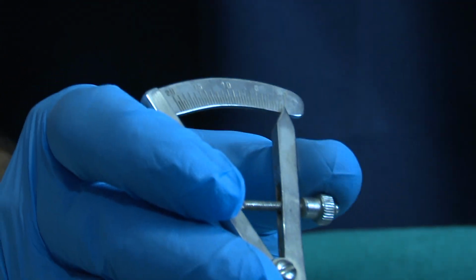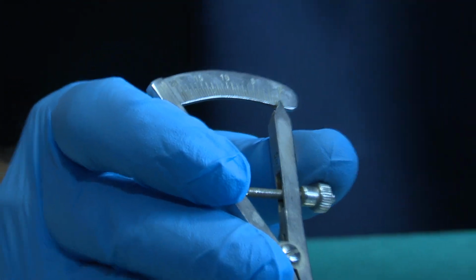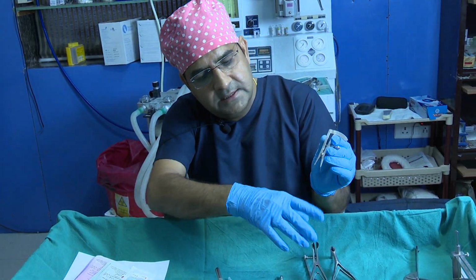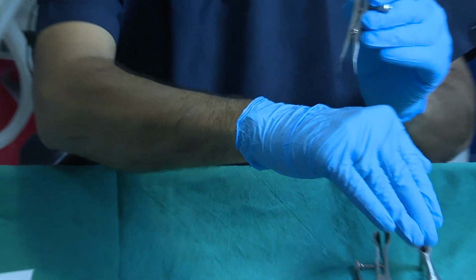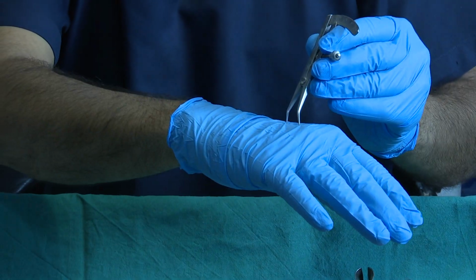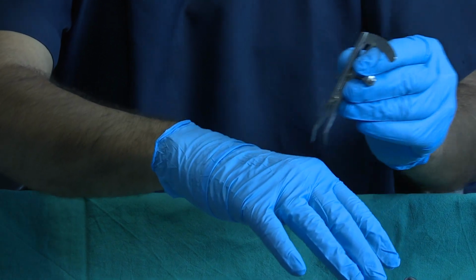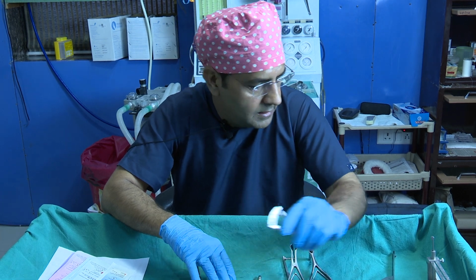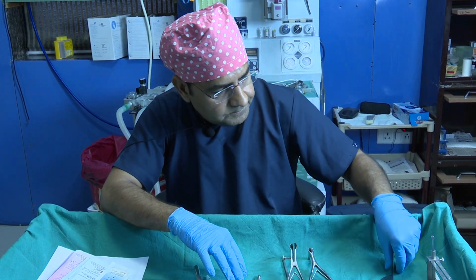So ideally we should preserve around 8 to 10 mm in an Indian thick skin patient. So we just measure it, mark it with betadine or something like this, and then the rest we excise. So this is a good instrument for the lateral crura excision.